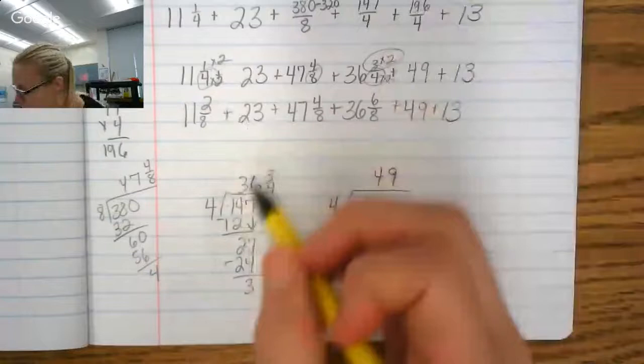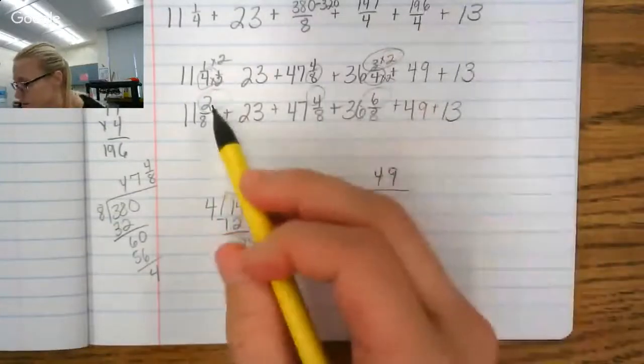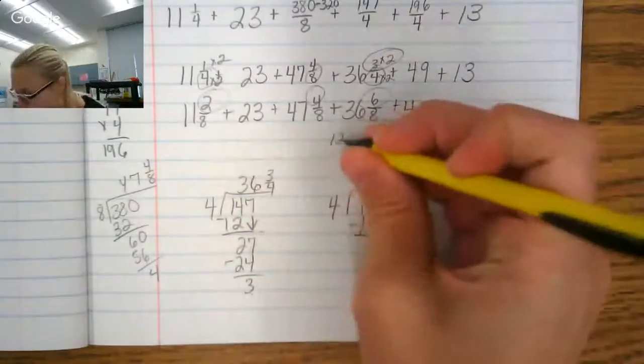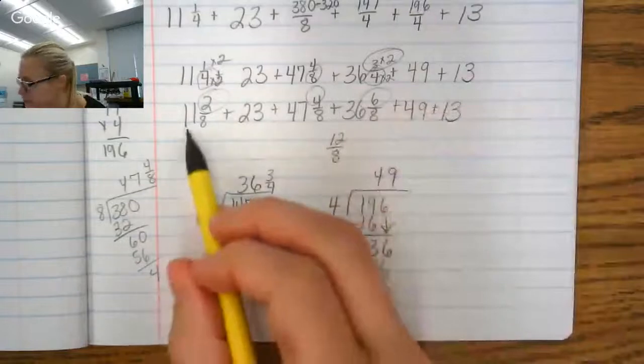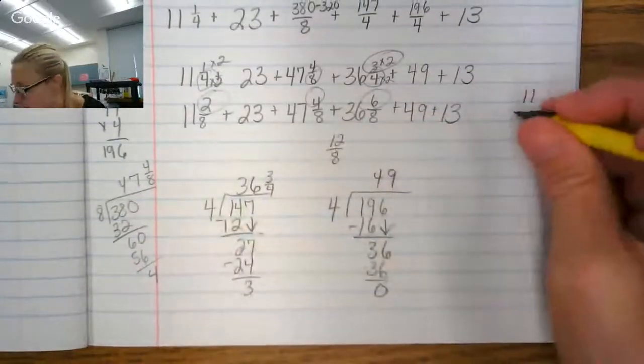Add your numerators. I've got 2, 4, and 6. So 2 plus 4 is 6, plus 6 more is 12 eighths. And then I still have all these whole numbers. So I'm just going to rewrite them going up and down because it's going to be too hard for me to add it in my head.